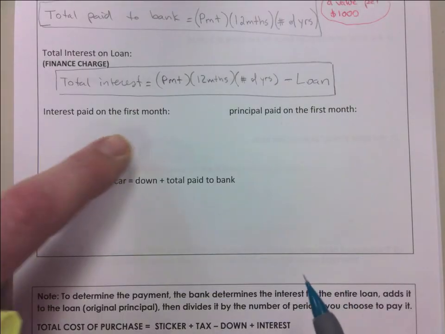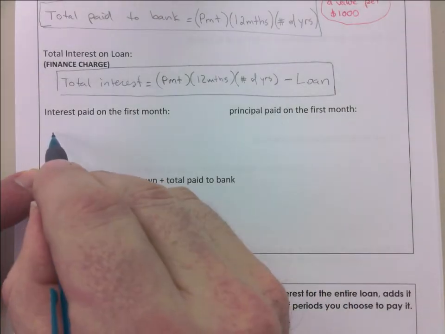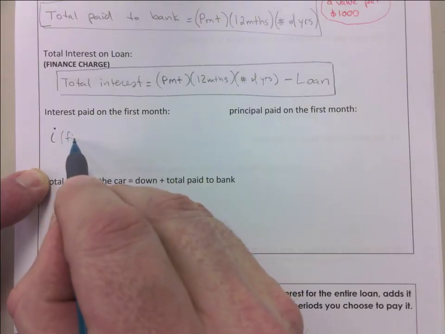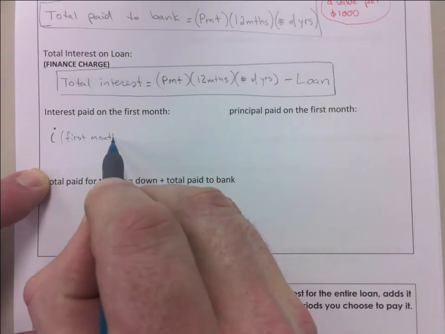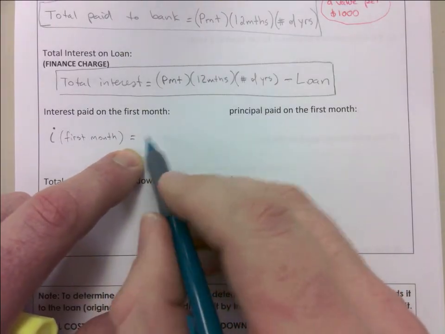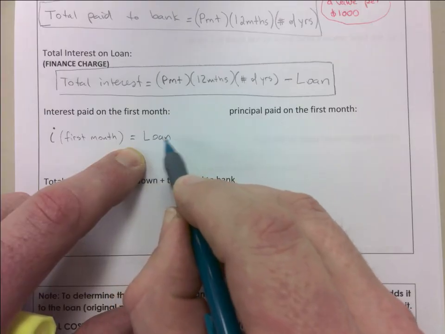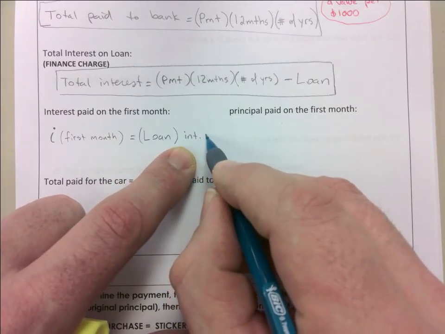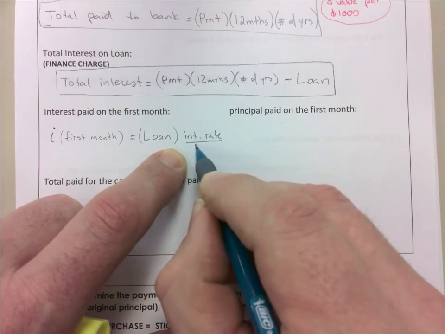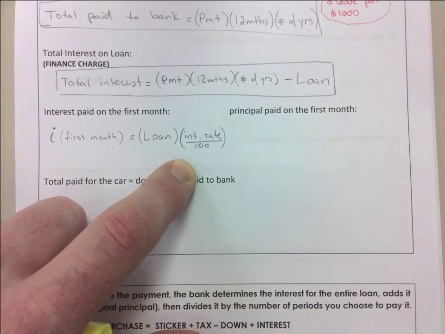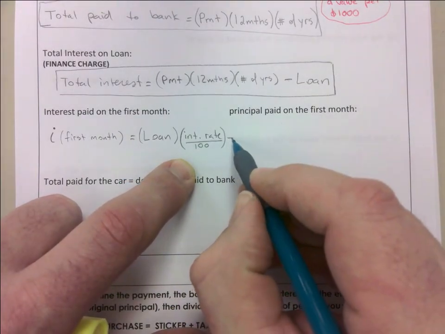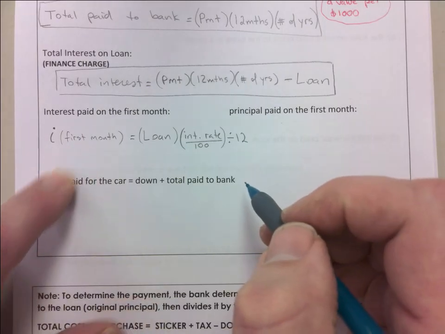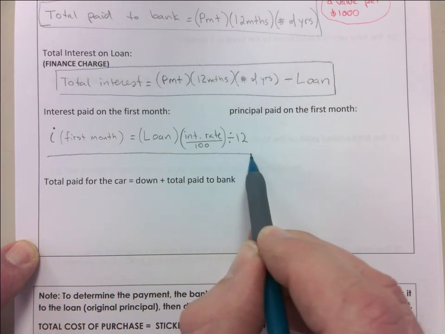Interest paid on the first month, just the very first month. I call this I, lowercase, first month. You take the loan, you multiply it by the interest rate, and you divide it by 100. You have to divide your interest rate by 100. All of that gets divided by 12 because you just want the first month. Okay, that's how you do interest for the very first month only.